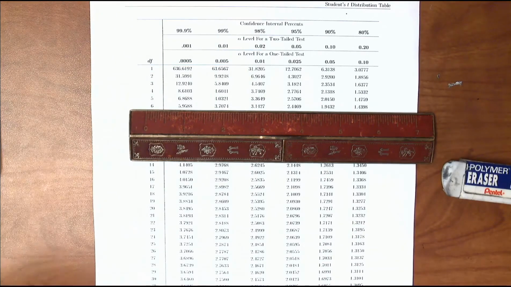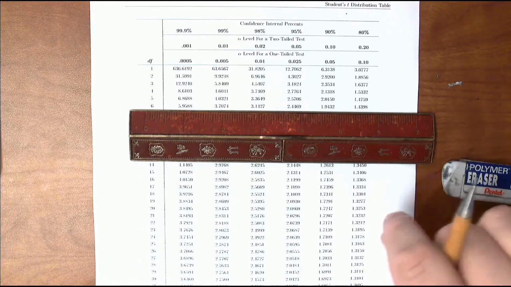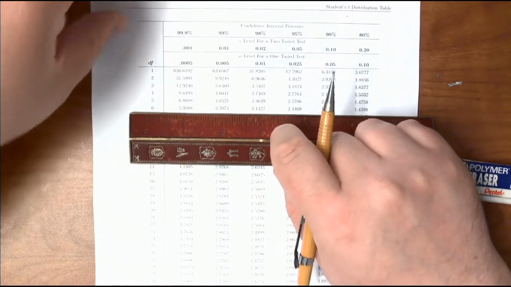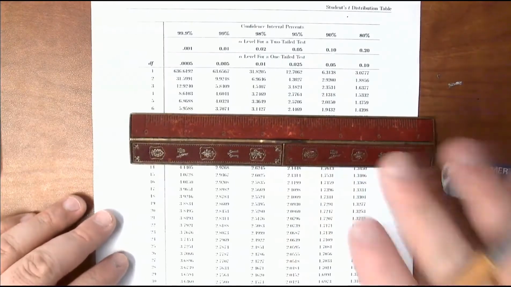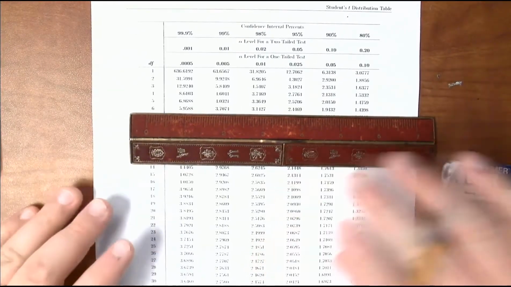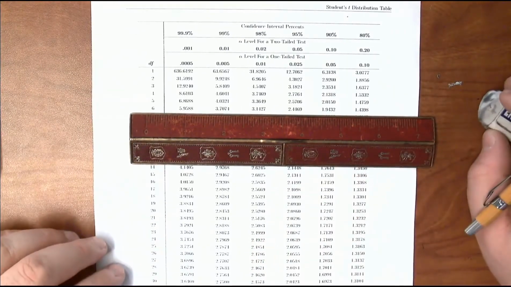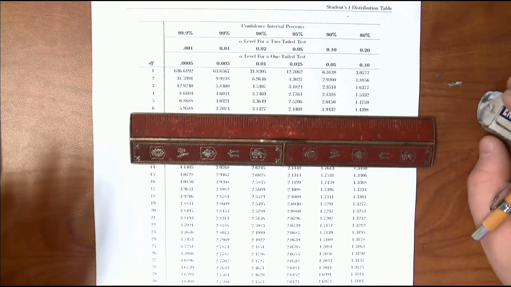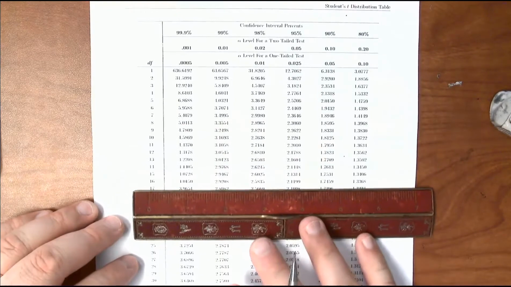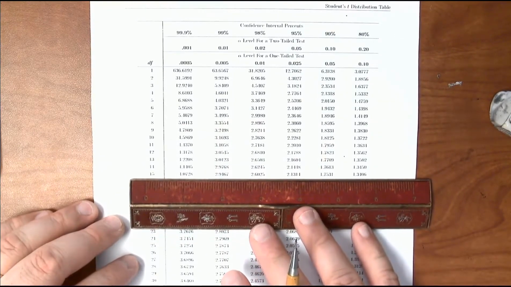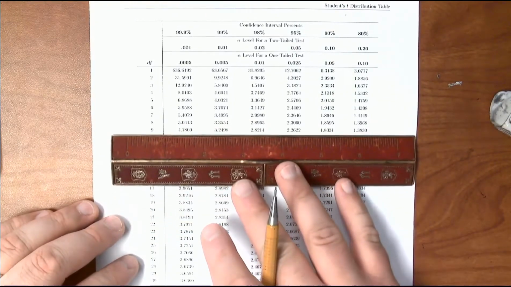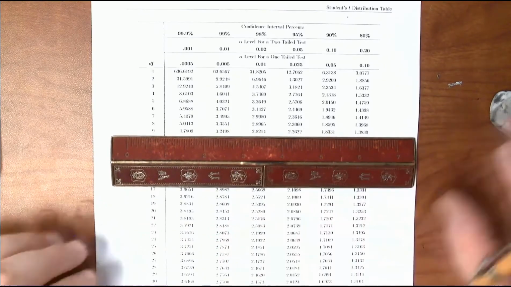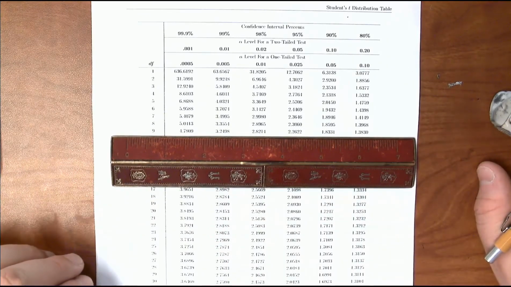But for us in this class, degrees of freedom is always calculated as sample size minus 1. So basically, before you can go to this chart, you have to know what your degrees of freedom are. So for us, that's always sample size minus 1. So let's say we're working with a sample size of 10. Well, then degrees of freedom would be 9. So we're only really looking at the row with a 9 right here.